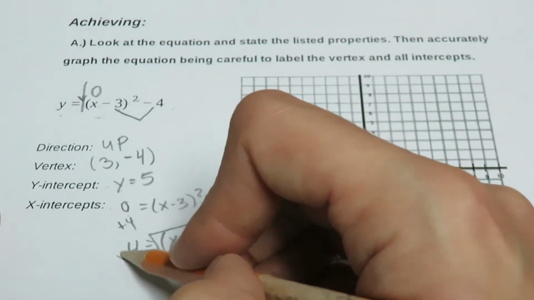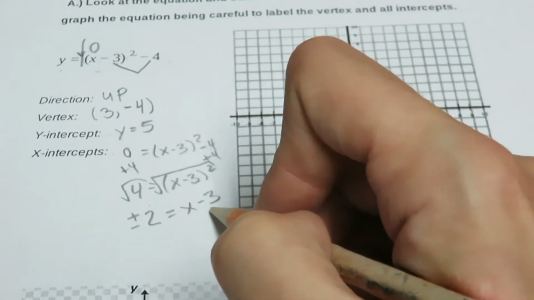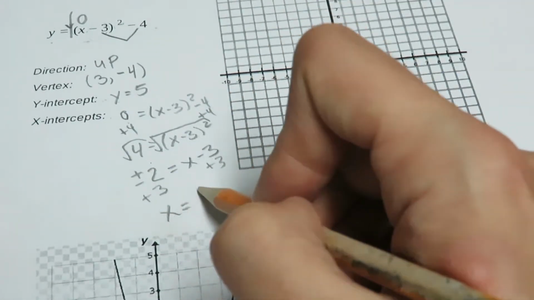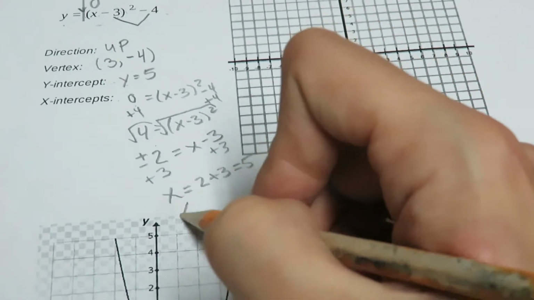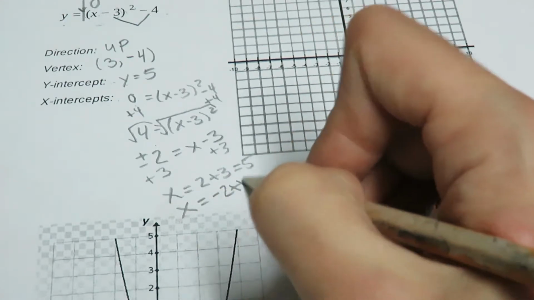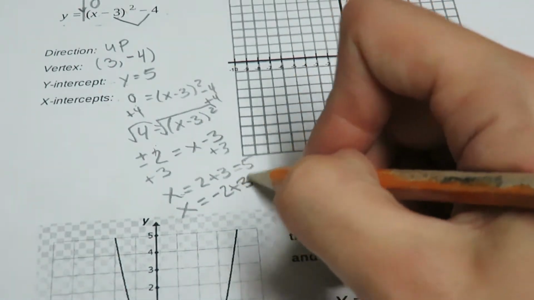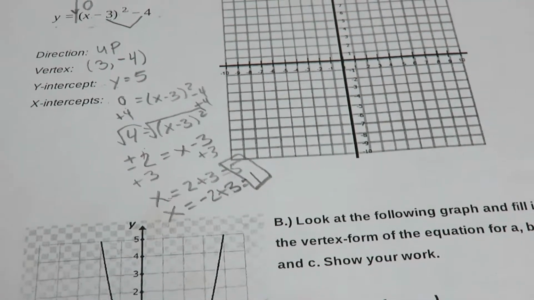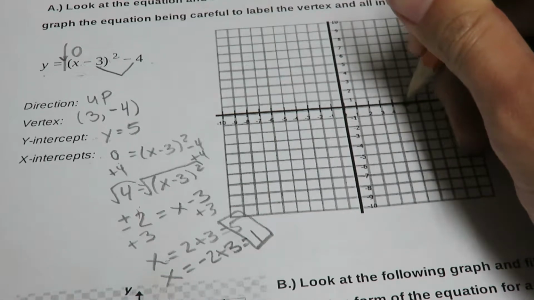I'm going to square root, and I'm going to get that the square root of 4 could either be positive or -2, is the same as x minus 3, and then I'm going to add 3, and I'm going to get that x equals either +2 plus 3, which would be 5, or it could be the negative version where x equals -2 plus 3, which would equal 1. So I have my two x-intercepts, 5 and 1. So that means I know that it crosses the x-line at 5. It also crosses the x-line at 1.